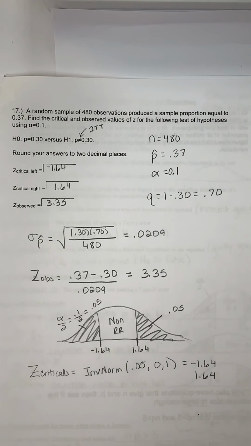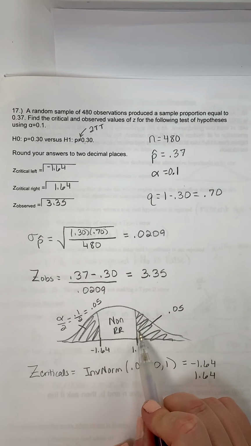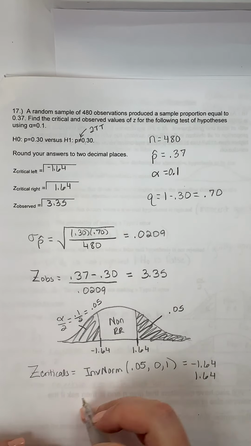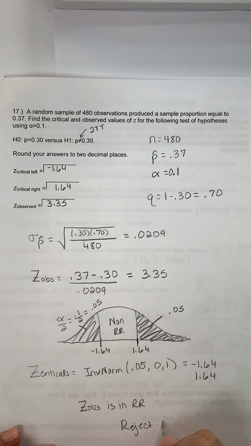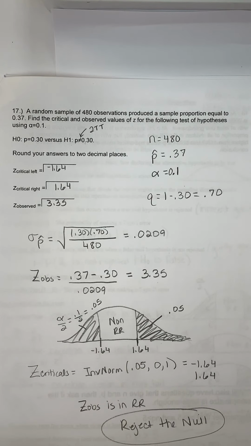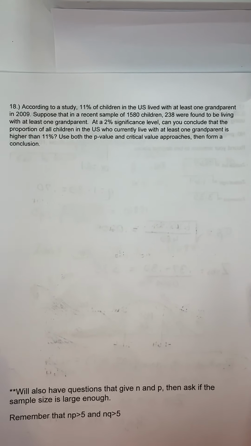Okay, now what are we going to do? Well, our Z observed is 3.35. The 3.35 is definitely over here in this rejection region. So Z observed is in the rejection region. We are going to reject the null. There we go. All right, we have one more. Can you believe it? I can't wait. Okay, last page, the very back. Number 18.